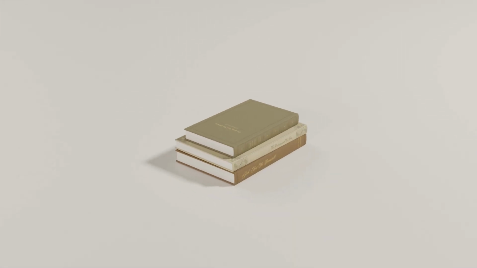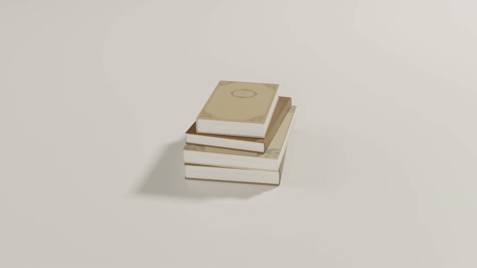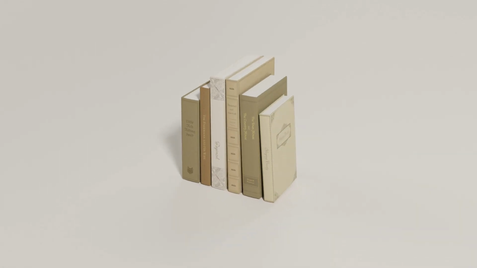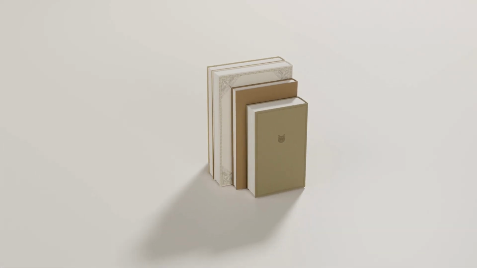I'll share with you my process and my workflow for how I textured these game assets so that they can be easily edited to create multiple texture variations. And I'll share how I designed these covers in Figma.